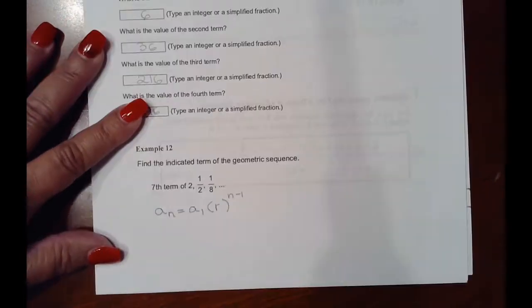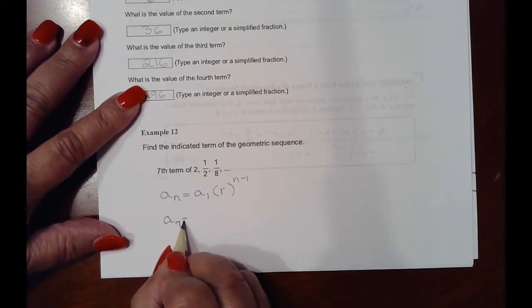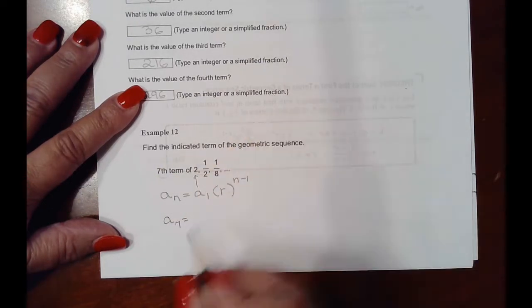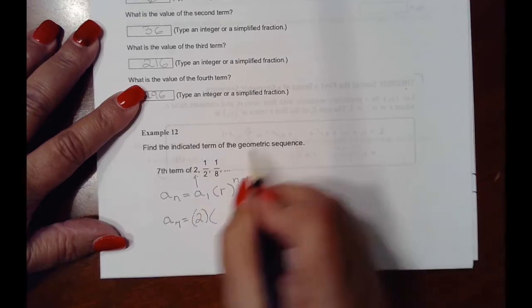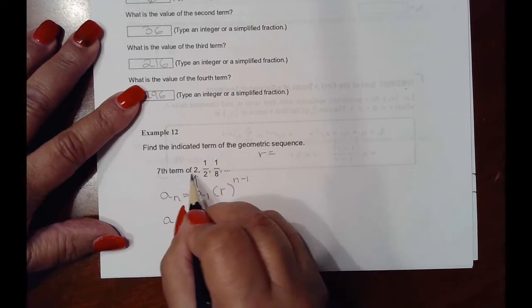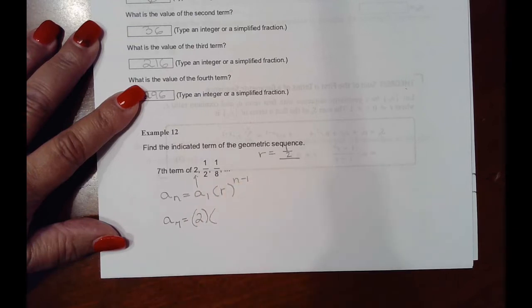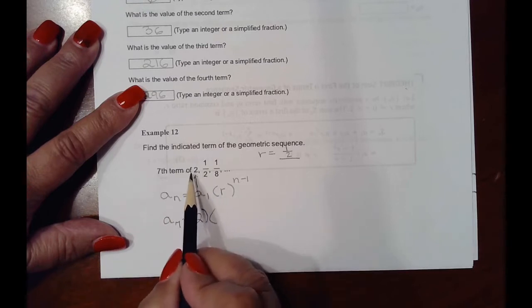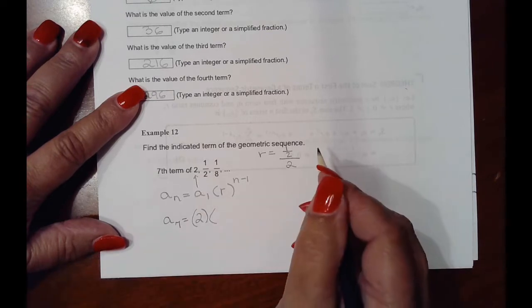Okay, so if you are going to use this formula to find the 7th term, then you're going to need to know what the r value is. We can already see what the first term is. It's just 2. And then this would be the r value. Here's how you find the r value. Take any term you want after the first term and divide it by the term in front of it. So the term in front of this would be 2. Now you can do that in your calculator for sure if that's what you want to do, but you can also easily do it right here on paper.